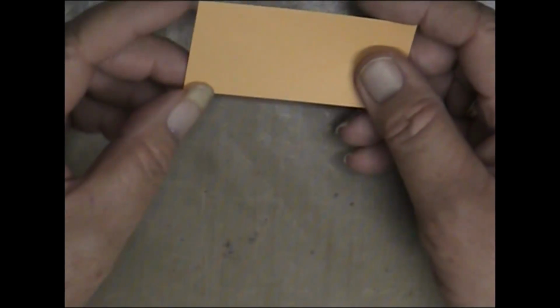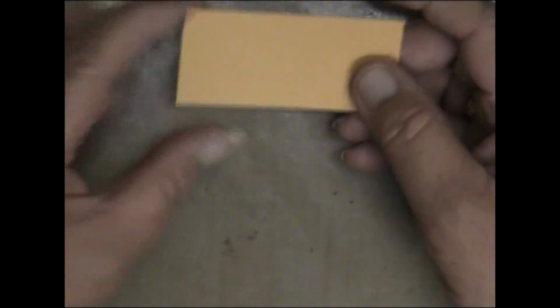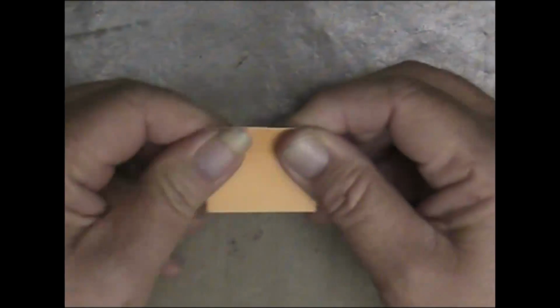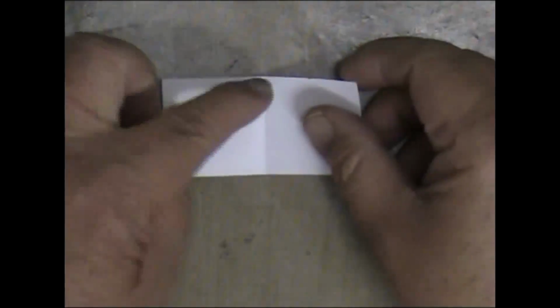So if we wanted to make a smaller photo corner, I've got one here at 1.5 inches high by 3 inches wide. So 1.5 times 2 is 3. Another way to do this quickly is to fold it in half to get your centre crease there.